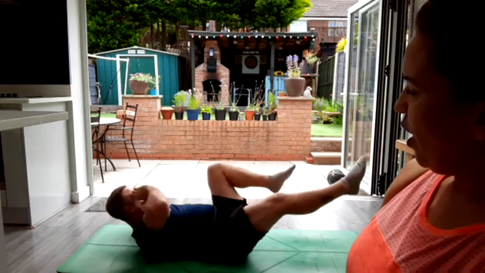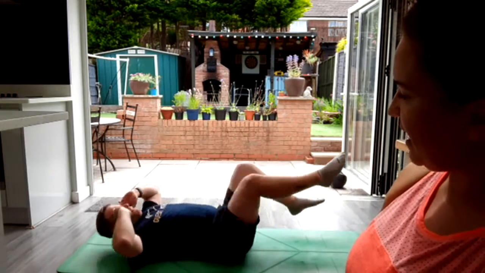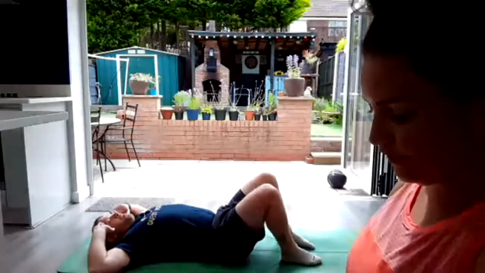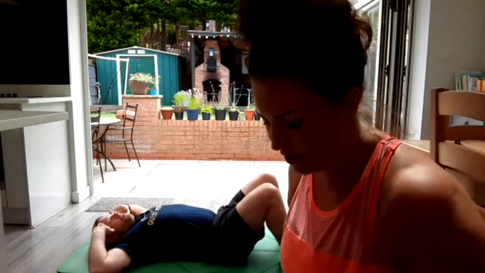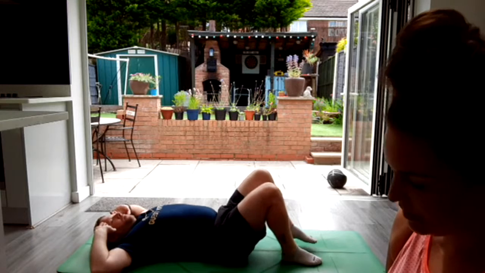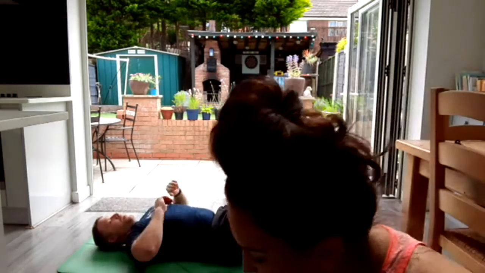And notice how that rotation is there inside the trunk. Take the time to twist the body. Often people do it from side to side. 10 more seconds. 3, 2, 1. Well done.